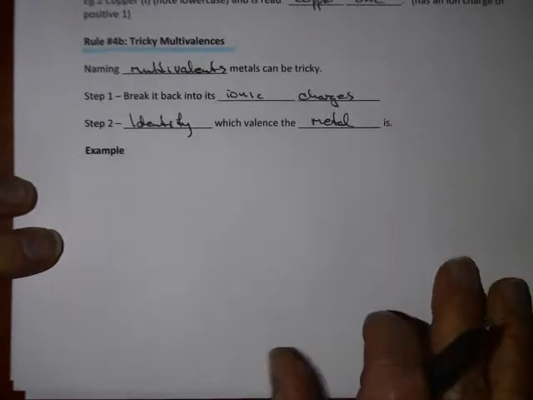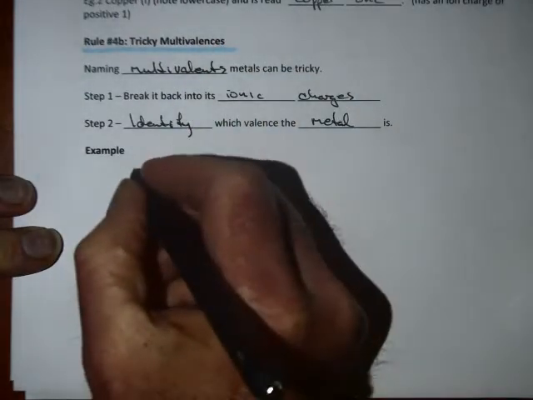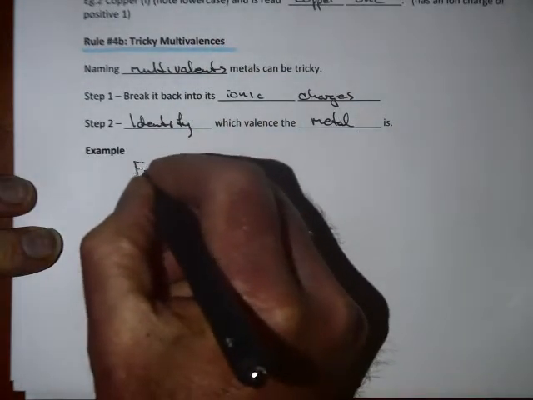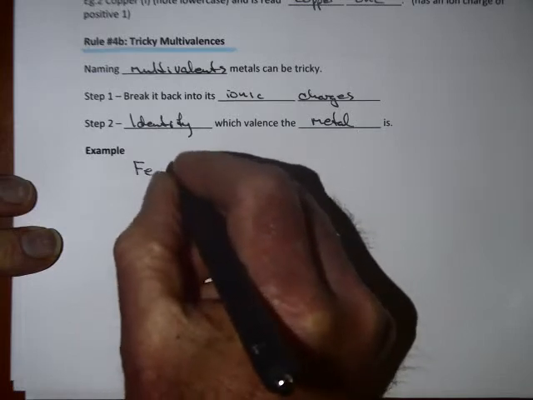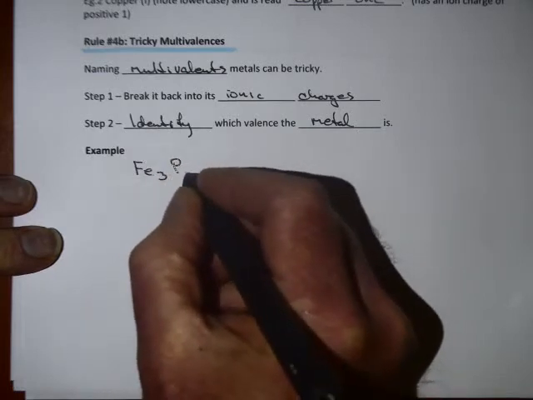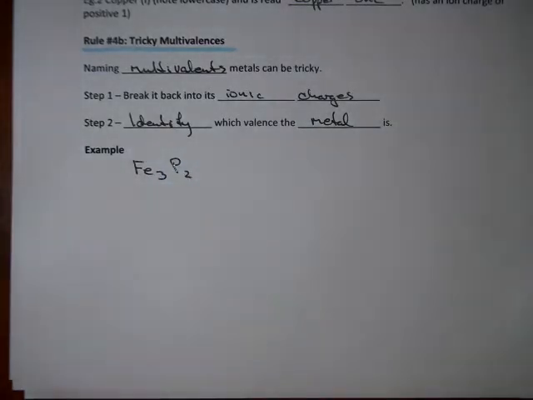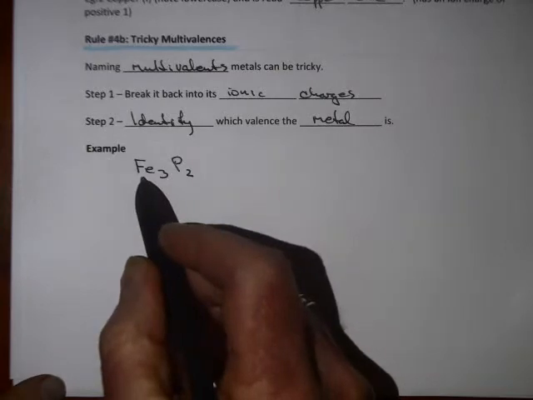So for example, let's do a couple of examples below here. So for example, if I gave you this Fe3P2, okay, what we have to figure out is what the charge on this guy is.